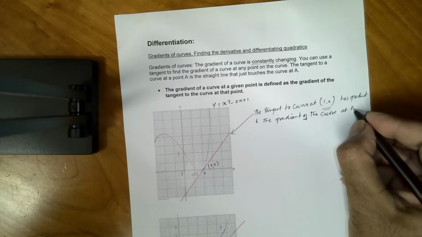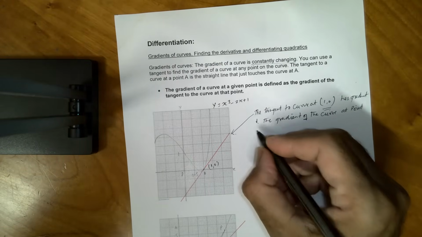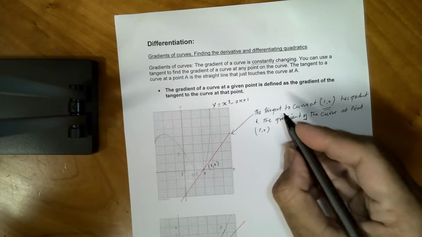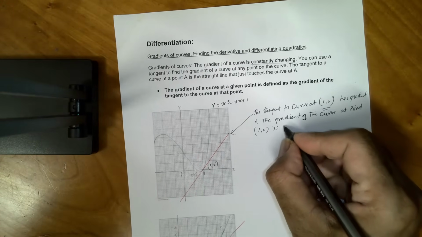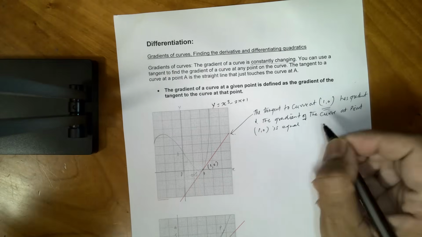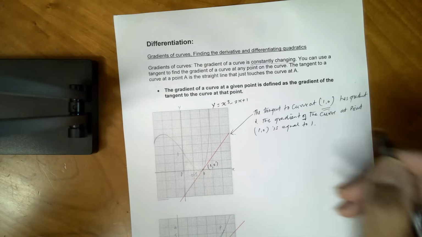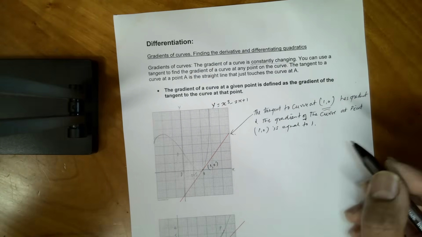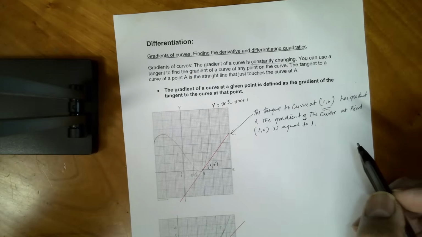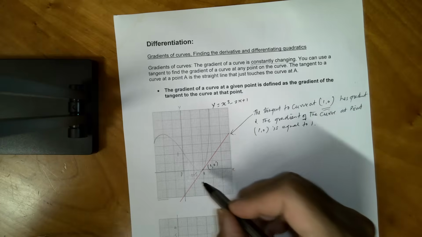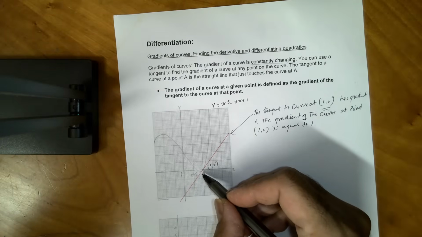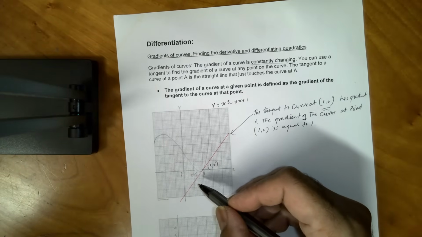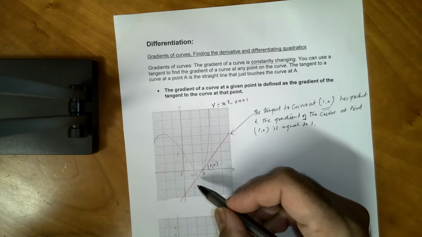At point (1, 0), x is equal to 1. Okay, so remember that. Then the tangent just touches the curve here at (1, 0). It does not cut the curve at that point, although it may cut the curve at another point.